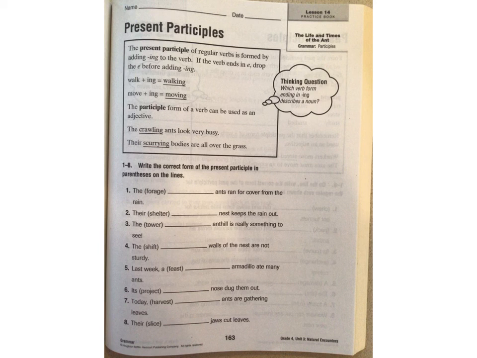Hey guys, today we're going to be working on page 163 and 164 in our Journeys workbook. When you were in third grade, you learned about present and past tense. When you get to fourth grade, it gets a little bit fancier, so we're going to call it present participles. Say that word, participle.